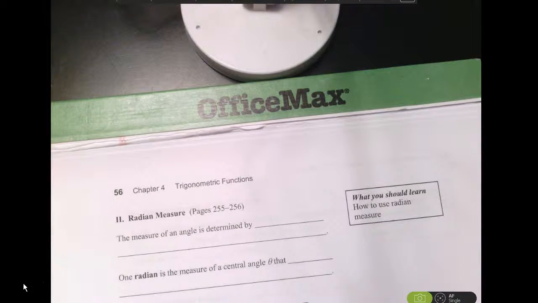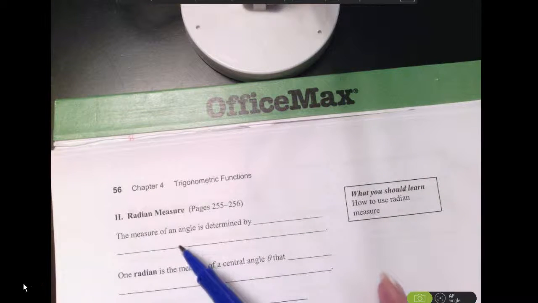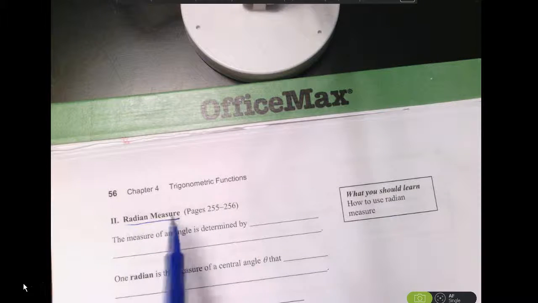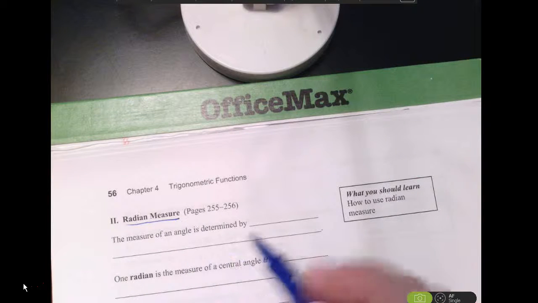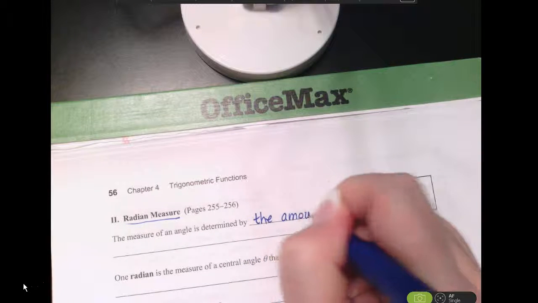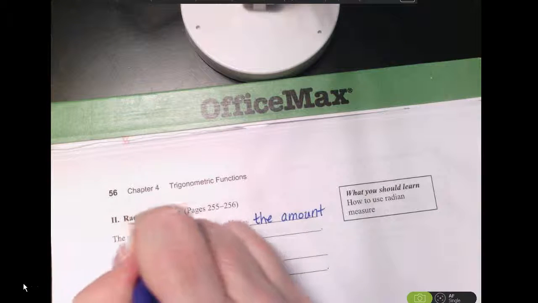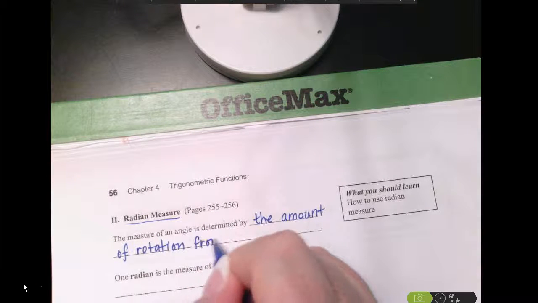In trigonometry, and we will go into why this is so, we are going to be dealing with radian measures. You've learned degrees since you were young, and I'm not sure if you covered radians in Algebra 2, but we are going to be dealing primarily with radians, and I'll go into why in class. In radians, the measure of an angle is determined by the amount of rotation from the initial side to the terminal side.